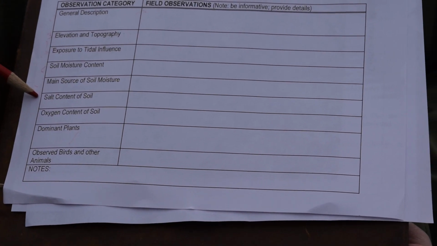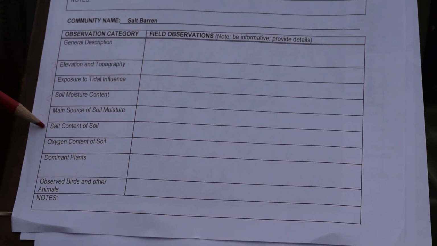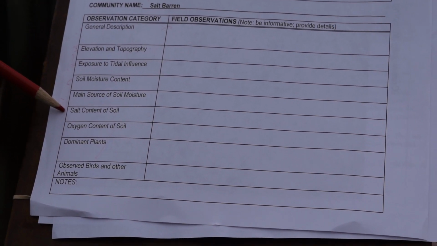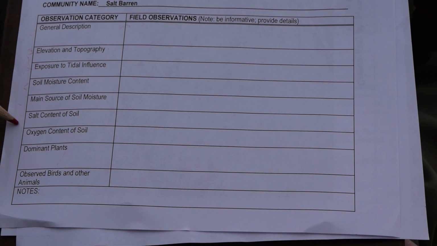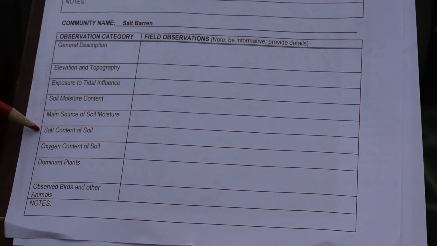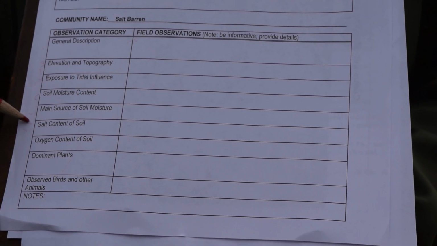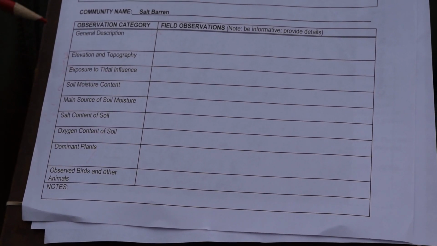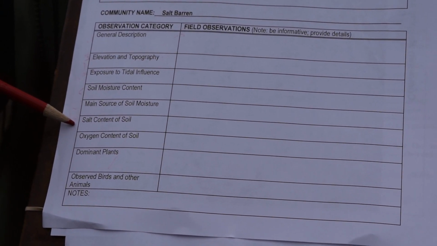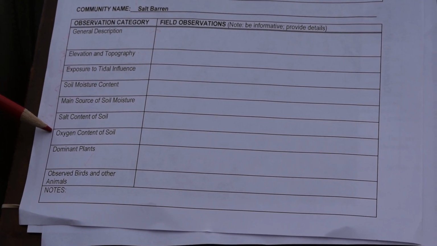Salt content of the soil, well, they call it a salt barren, so you might imagine the salt concentration is very high. Salt content extremely high. And the reason for that is because the high tides do bring in seawater, and the seawater has salt in it. Eventually the seawater drains away, and the moisture from the seawater in the soil eventually evaporates, but it leaves the salt behind. So if that continues over and over, with just occasional tides, then the salt continues to increase. That's why we have very, very high salt content. Oxygen content of the soil, high.